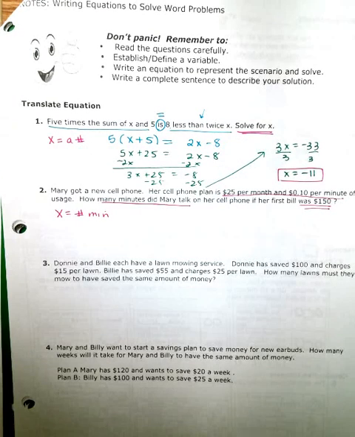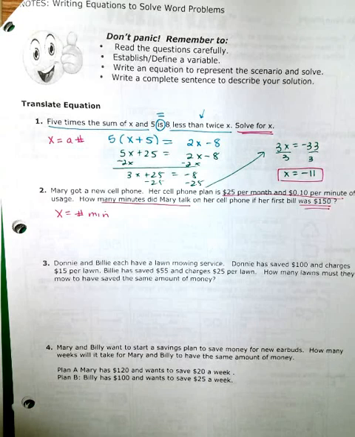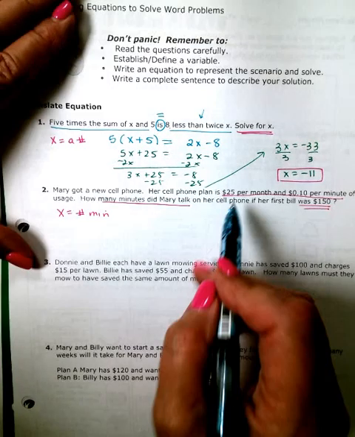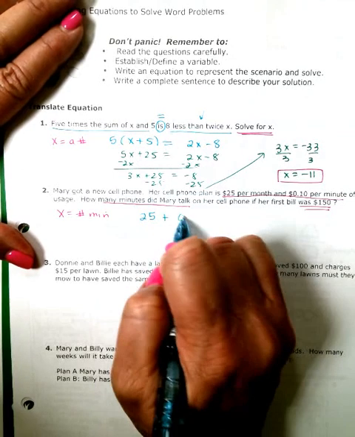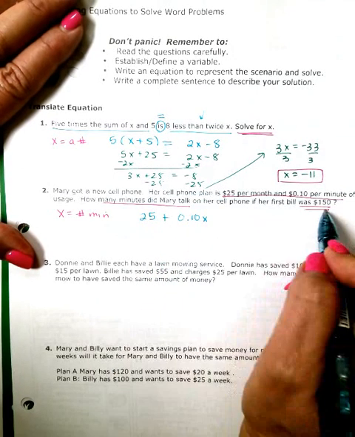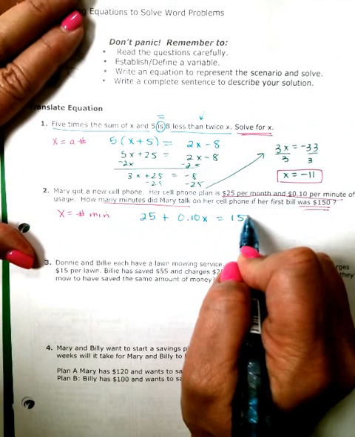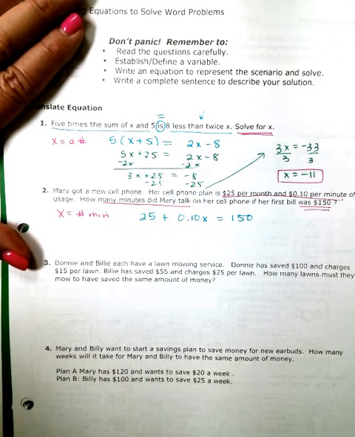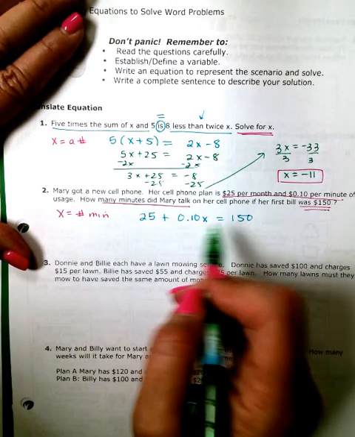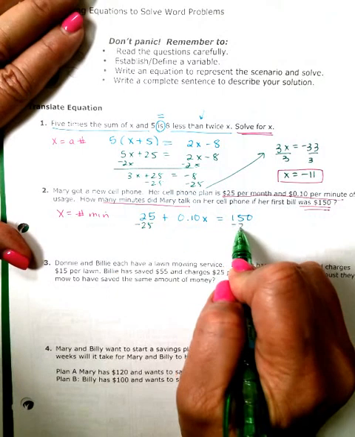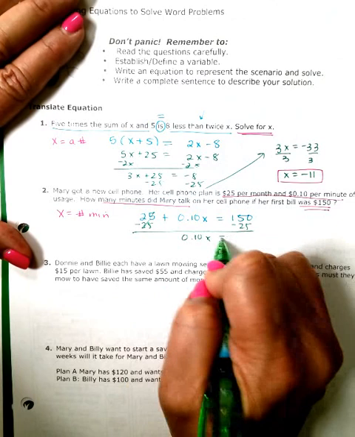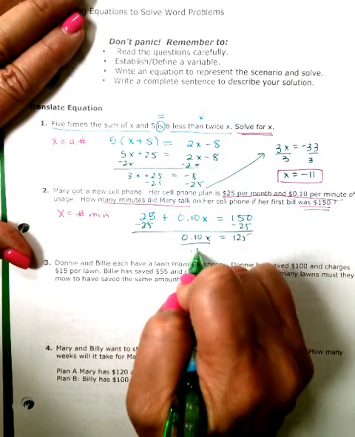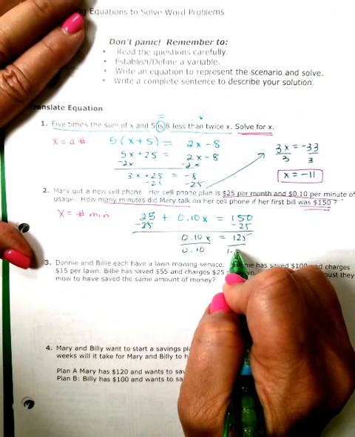Now we want to set up our equation. So we know that she charged $25 per month and 10 cents per this minute was going to equal that $150 she spent. So now solve my equation to see how many minutes she talked. Remember, when you're dividing by a decimal, your number gets larger.